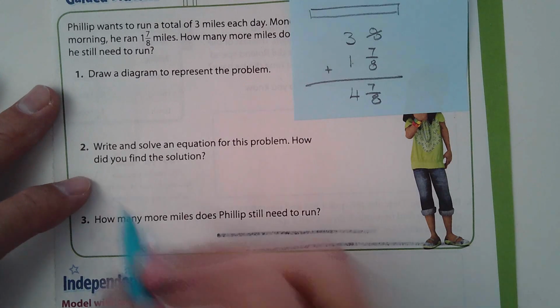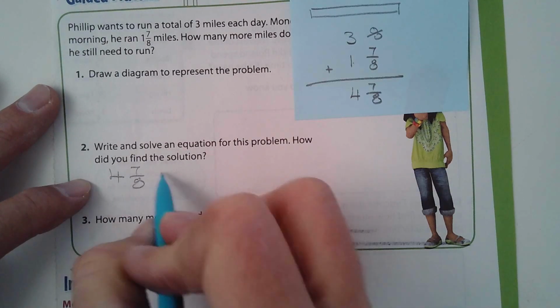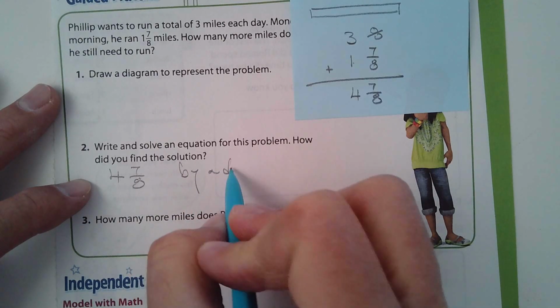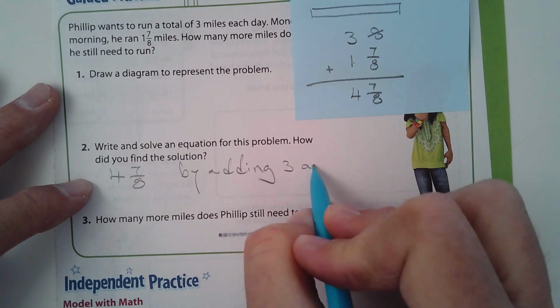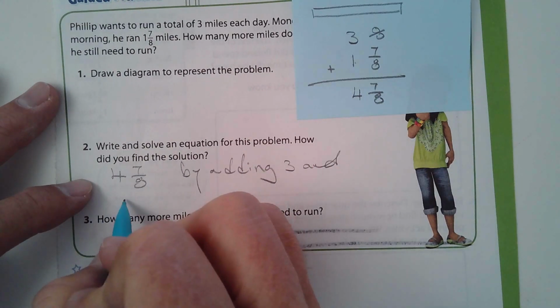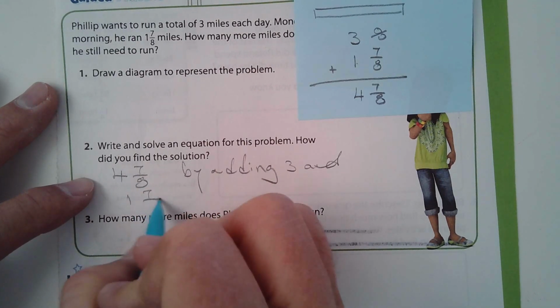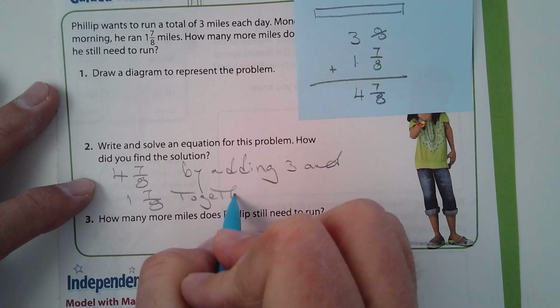How did you find the solution? I'll put 4 and 7/8. How did I find it? By adding 3 and 1 and 7/8 together. Kind of a no-brainer.